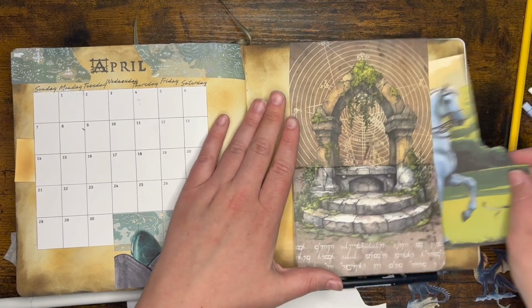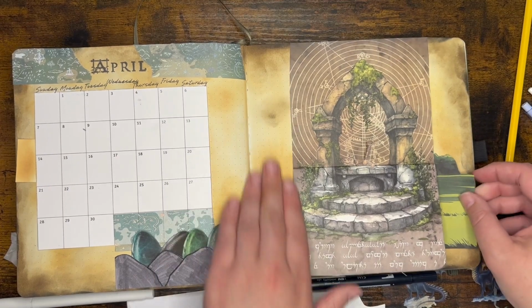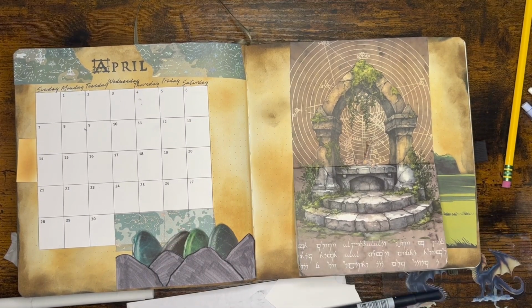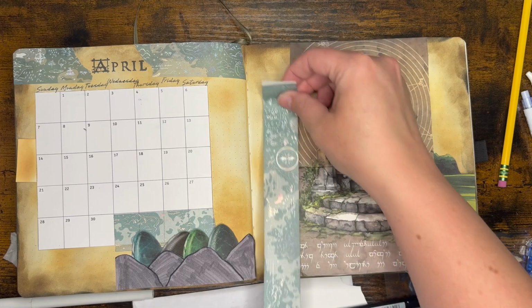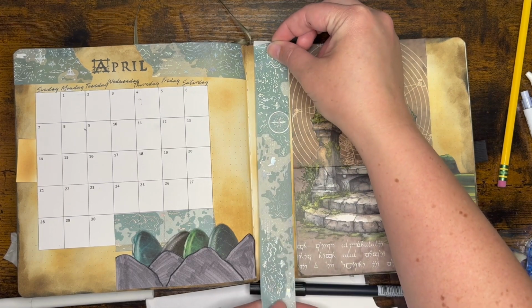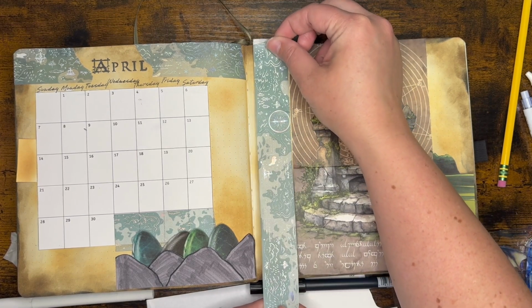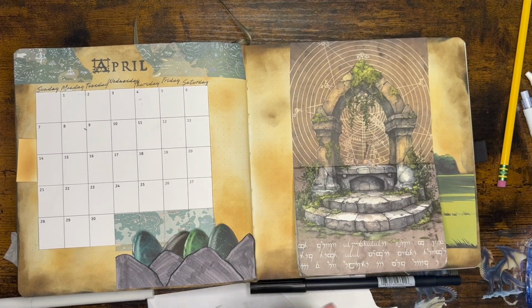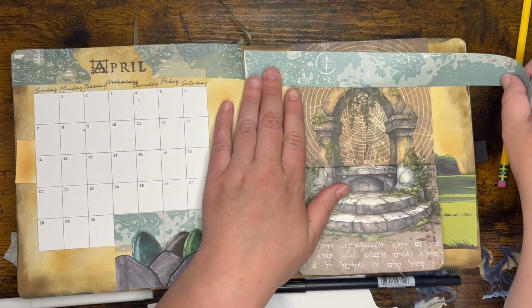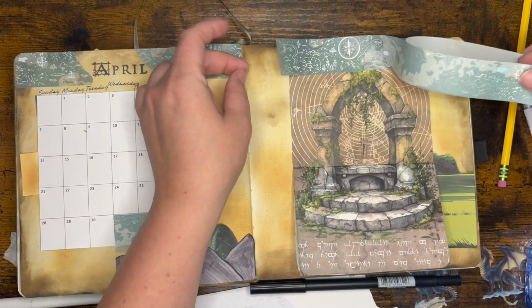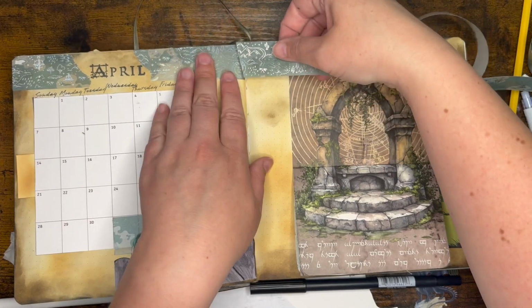So there. And then I think I'm gonna need more of the washi. But I don't know about having it going sideways like that. I could just finish this across the top.